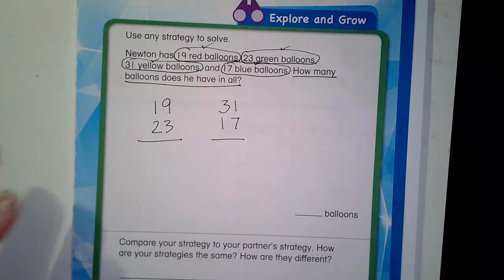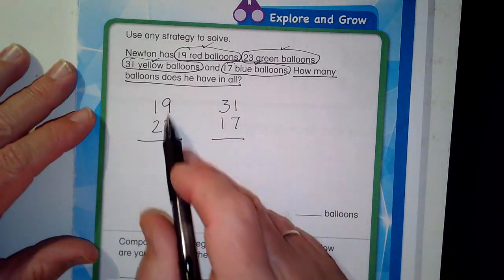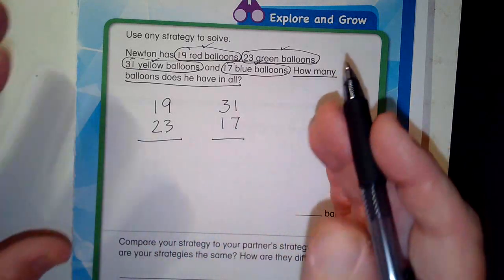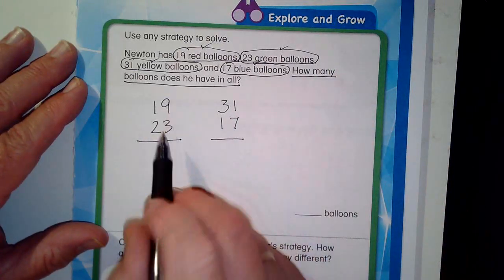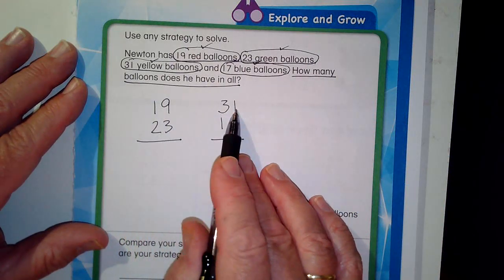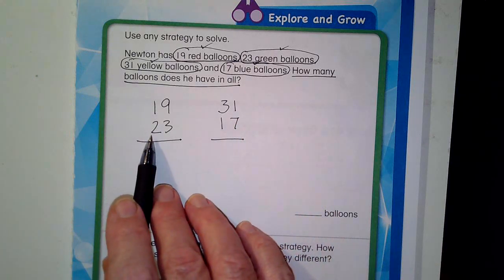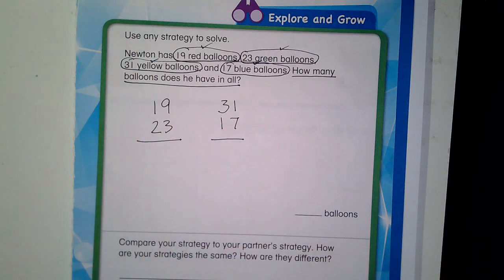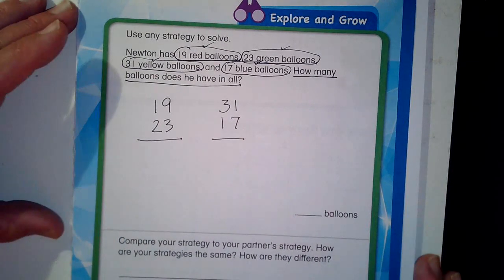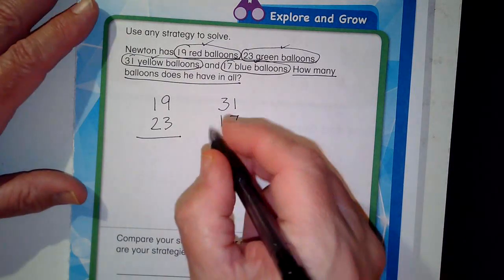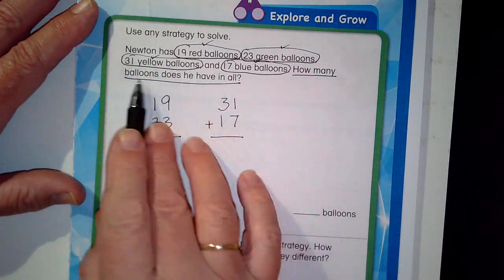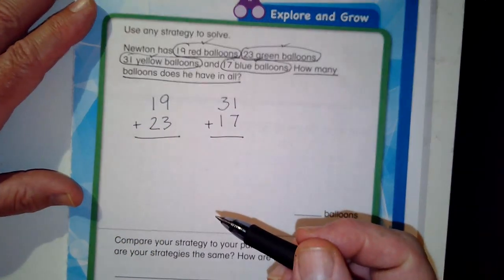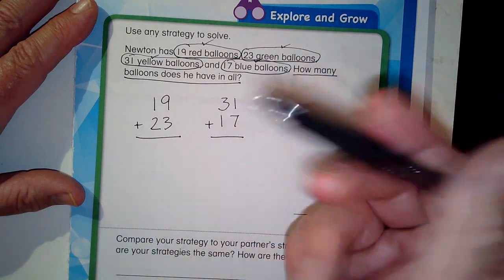Now, you might think, Mr. Garrett, I noticed something. If I take this plus this, and because I can add in any order, I might want to trade and say the 19 we can add to the 31, and the 23 I could add to the 17. Does that make any difference? You're right. It doesn't make any difference. And the reason is I can add in any order. When we are trying to figure out how many there are in all, that's adding, right? Adding is in all.